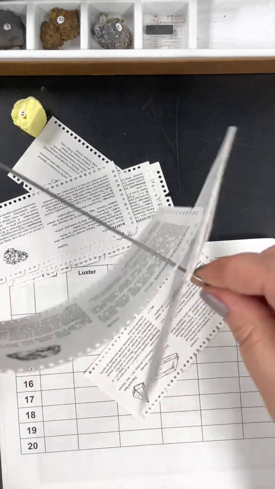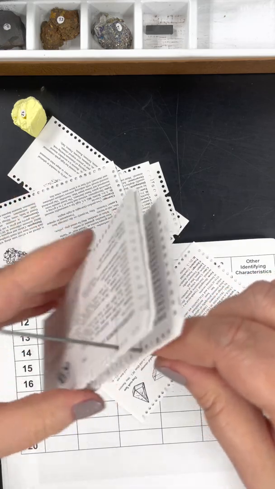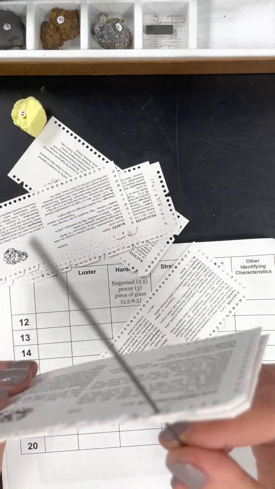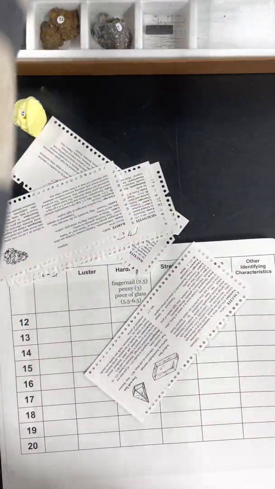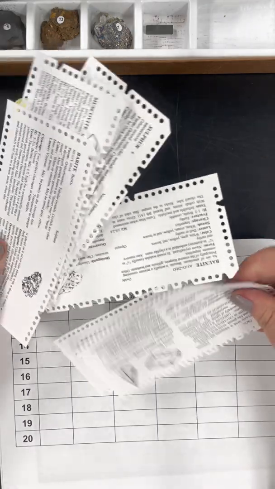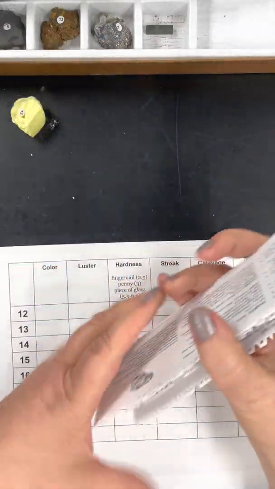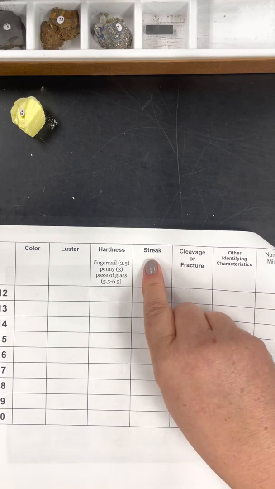And again, always try and fan them out. Make sure you don't have any cards that got stuck. Okay, great. Remember, if it's left on the rod, I don't want these. So discard those. And it looks like I only have 5 cards left over. Nope, 6. I've got 6 cards left over. Great. So now we're gonna get to streak.